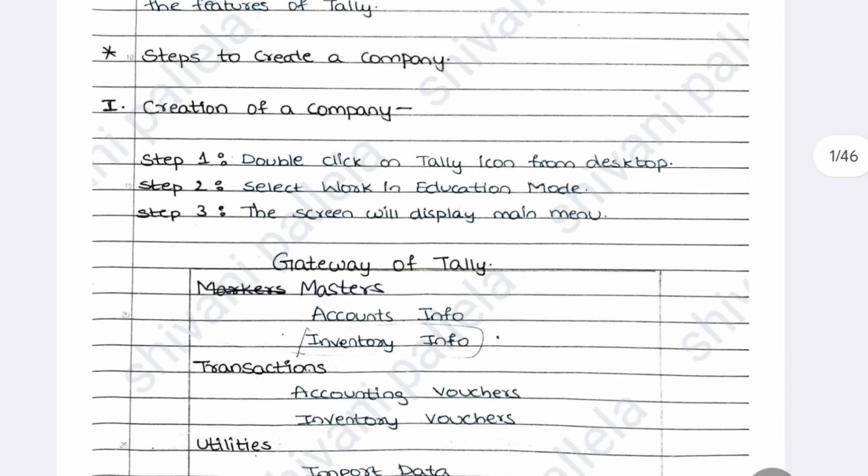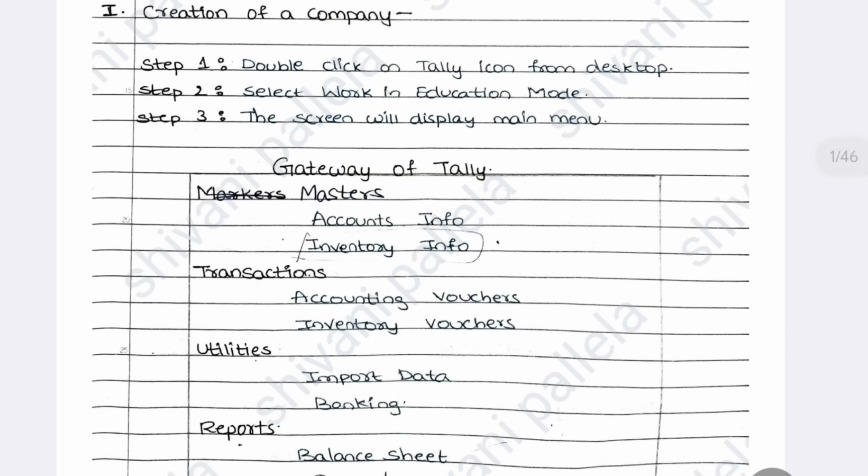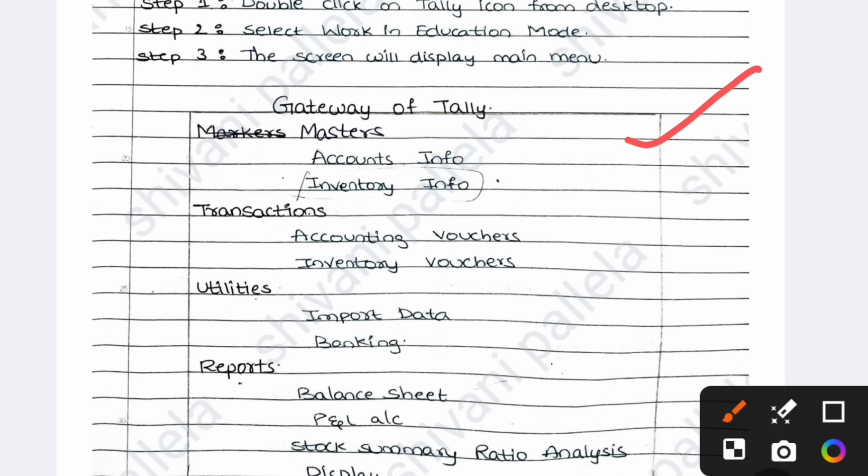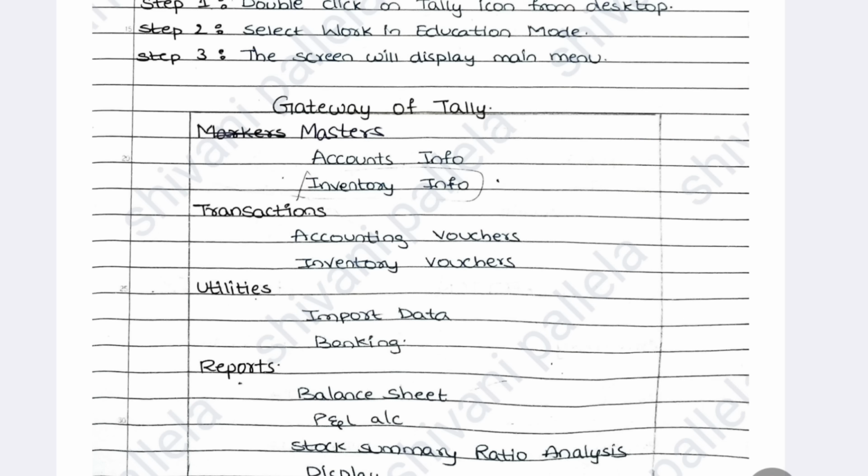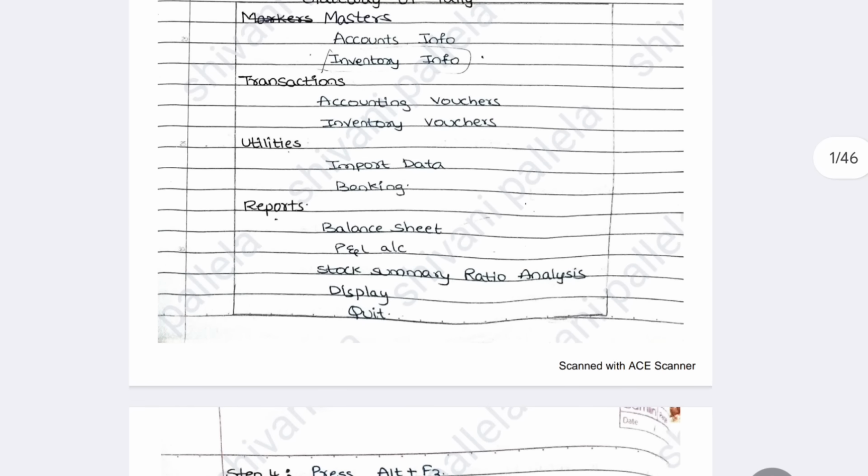What are the steps you have? Step number 1, you need to double click on the Tally icon from the desktop, and then you will get a screen. From that you need to click on Work in Education Mode. Then you will have this screen. You need to understand this and you need to draw these screens in Tally. You must draw this screen.